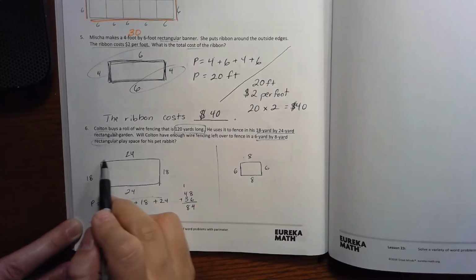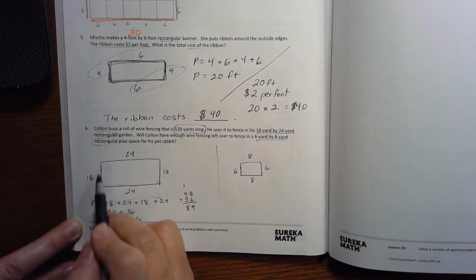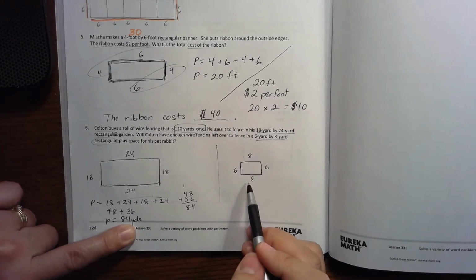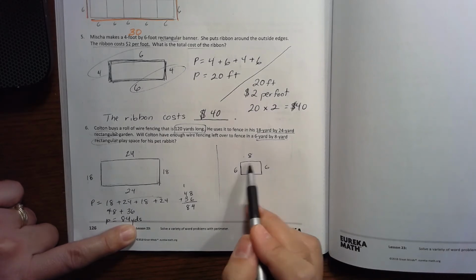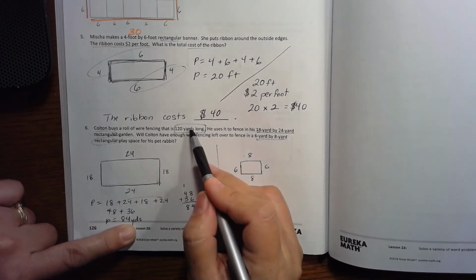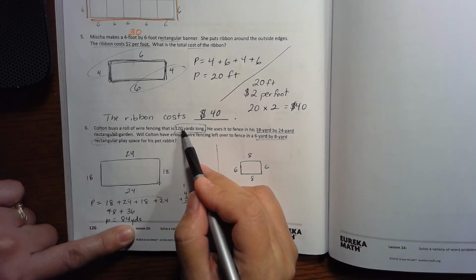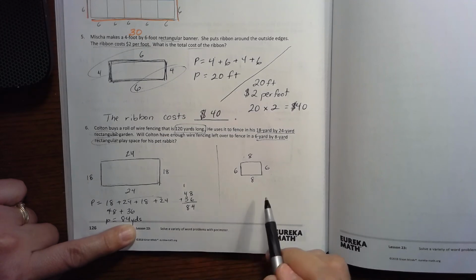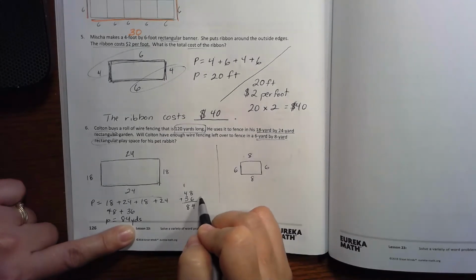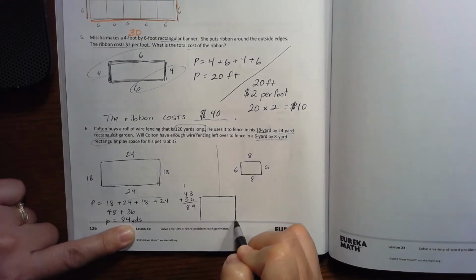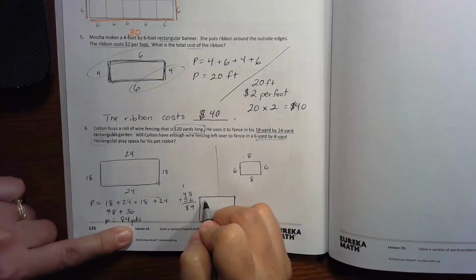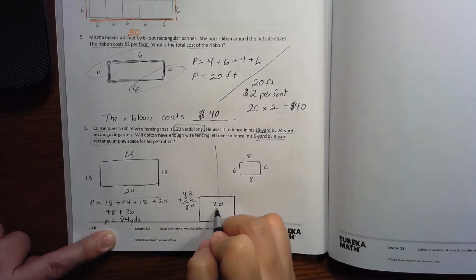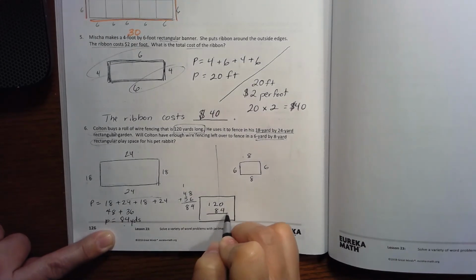84 yards. And he wants to know if he has enough to also build a playpen. Well, we need to take what he had started with and subtract what he used to see how much he has left. I'm going to do that math in this little box down here. So he started with 120 and he used 84 for the garden.